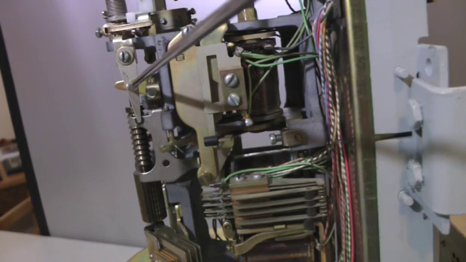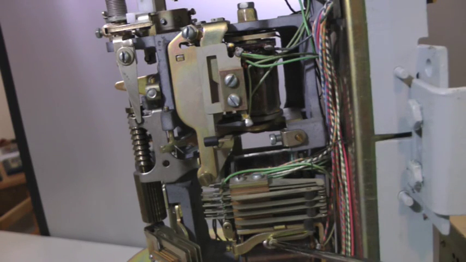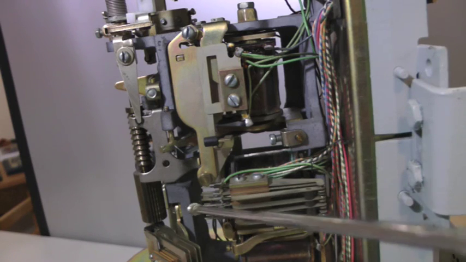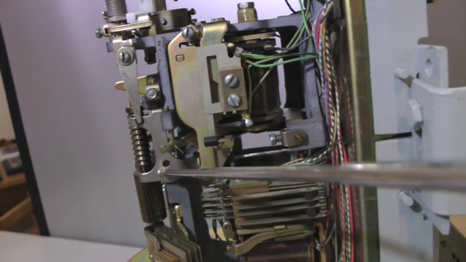the double dog spring, the Z relay with its spring assembly, the 11th rotary step spring assembly. And here's a side view of the double dog.